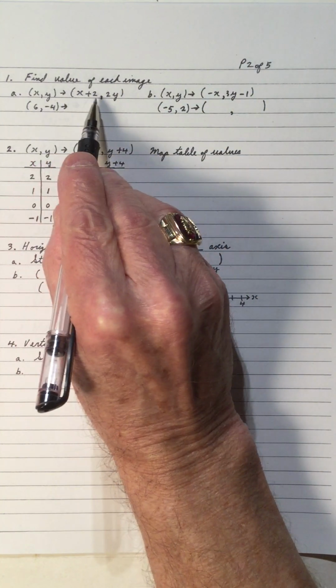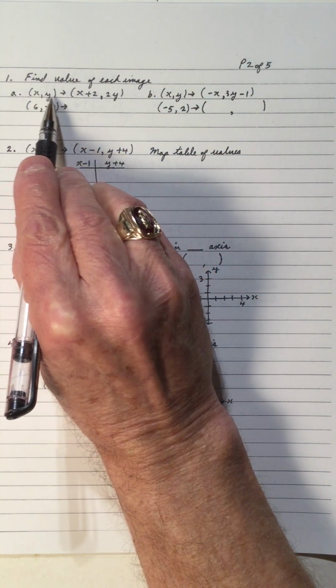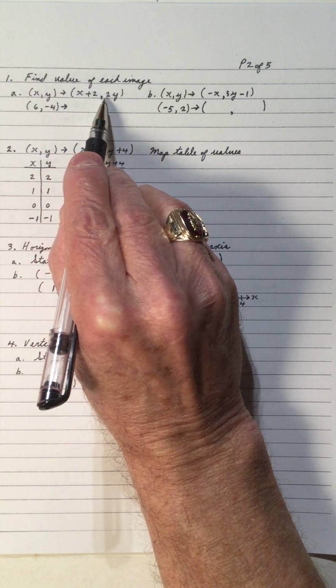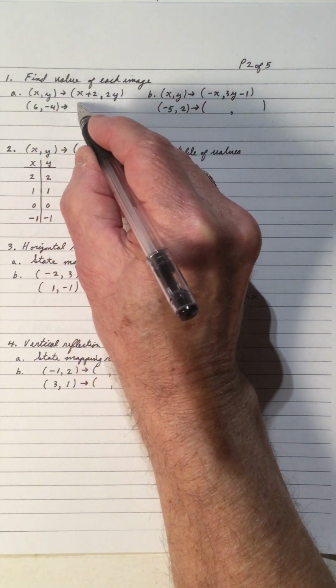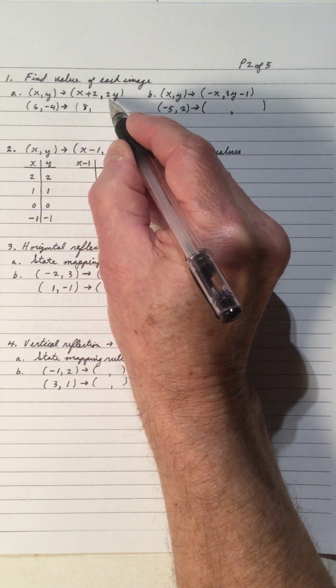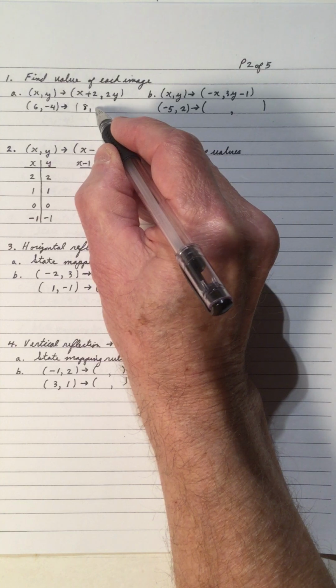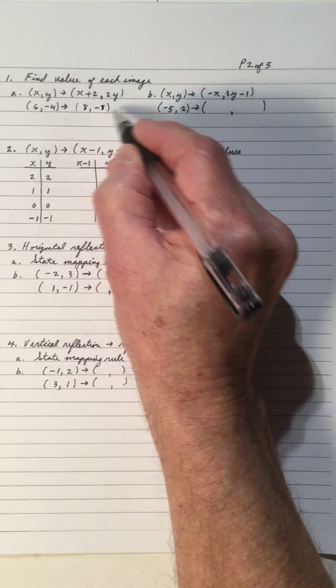We have a mapping rule here, which says x comma y is mapped to x plus 2 and 2y. So x plus 2 is 6 plus 2, so that's 8. And 2 times y is 2 times negative 4, which is negative 8.